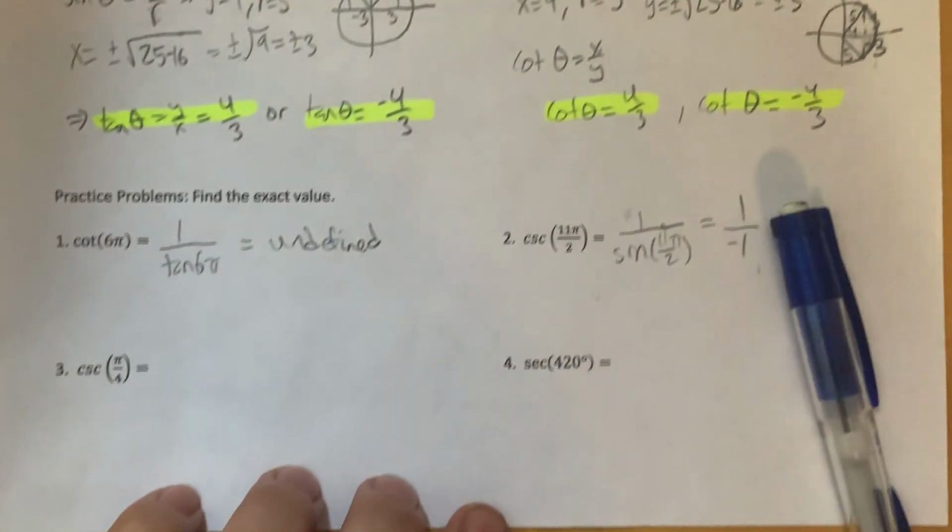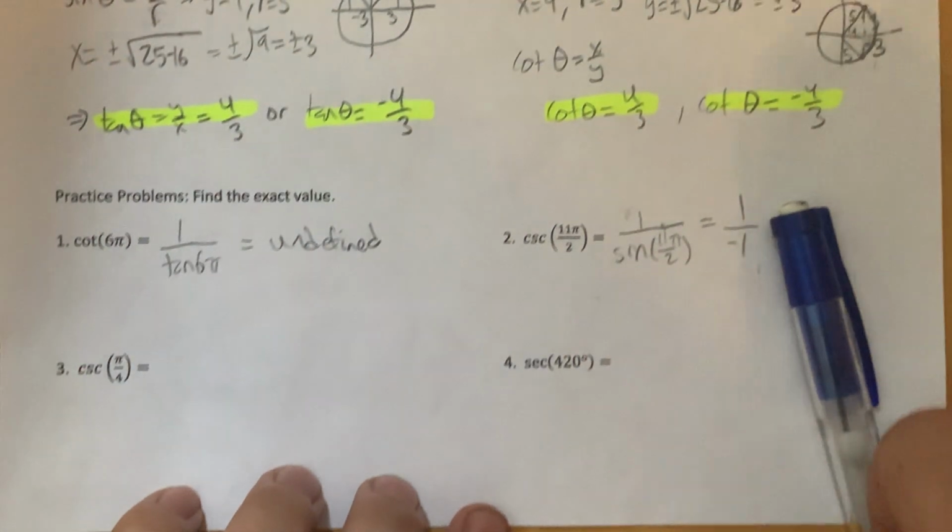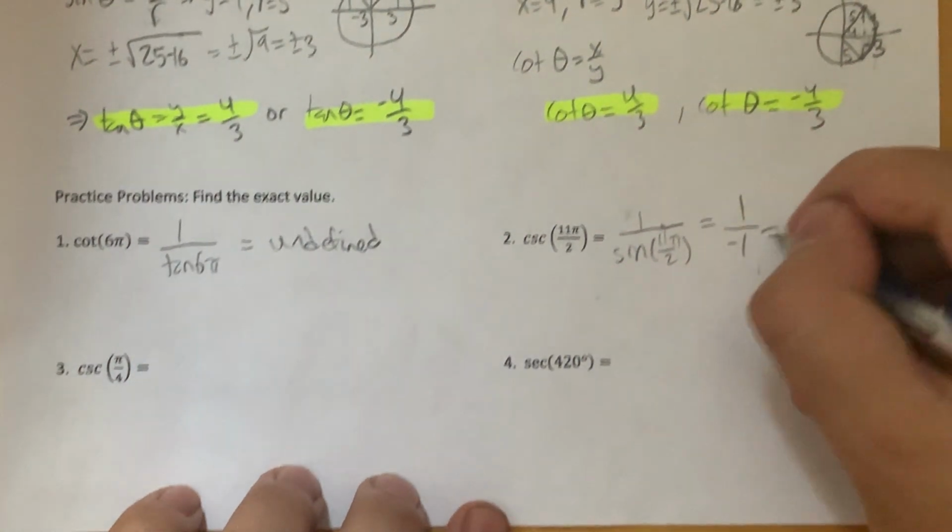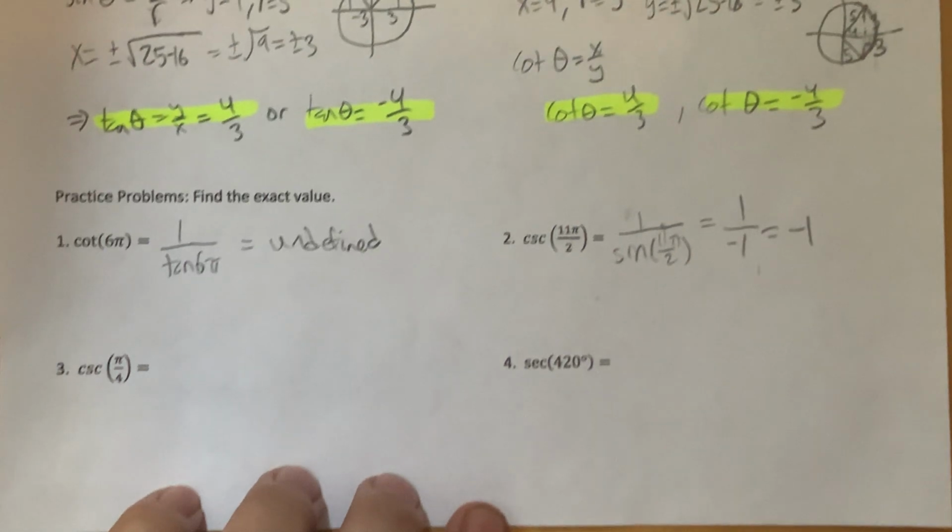So, get used to remembering them. Get used to coterminal angles, and you'll be fine.